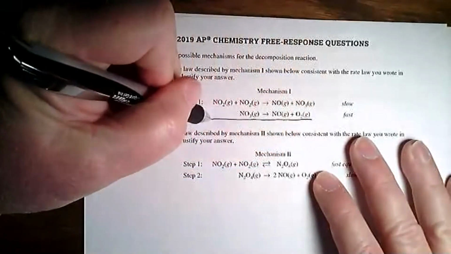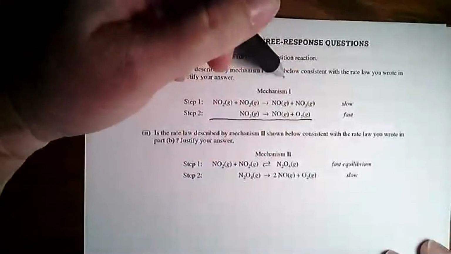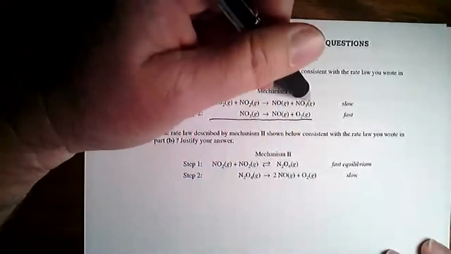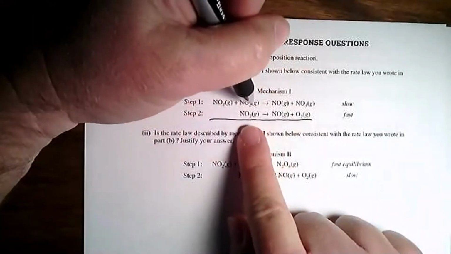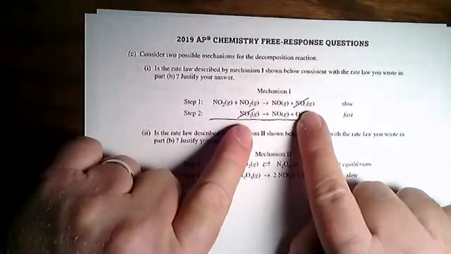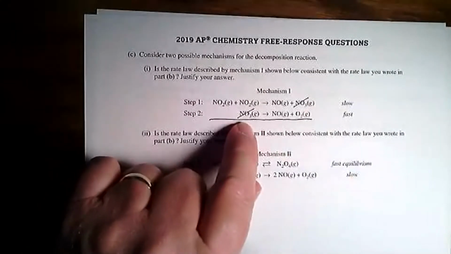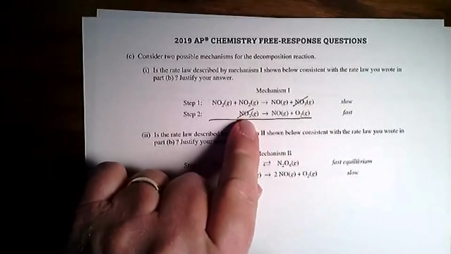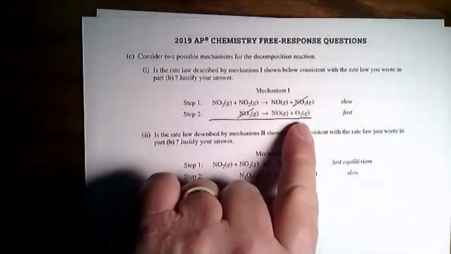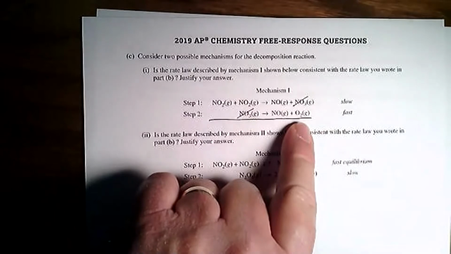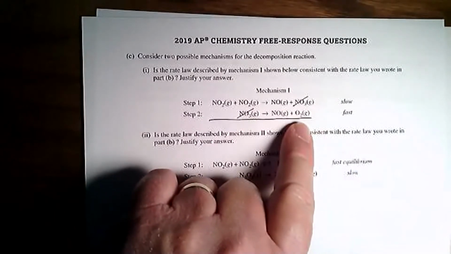So what I'm going to do first off, I'm just going to draw a line right here. And I'm going to eliminate species that are on the opposite side. So I can see right away, and I'm just going to shortcut this one, that this and this, they're going to end up canceling. NO3 is an intermediate. You remember we went over the definition of an intermediate. That's essentially something that's created in one reaction and then consumed in another one within the mechanism, so it doesn't show up in the overall reaction.